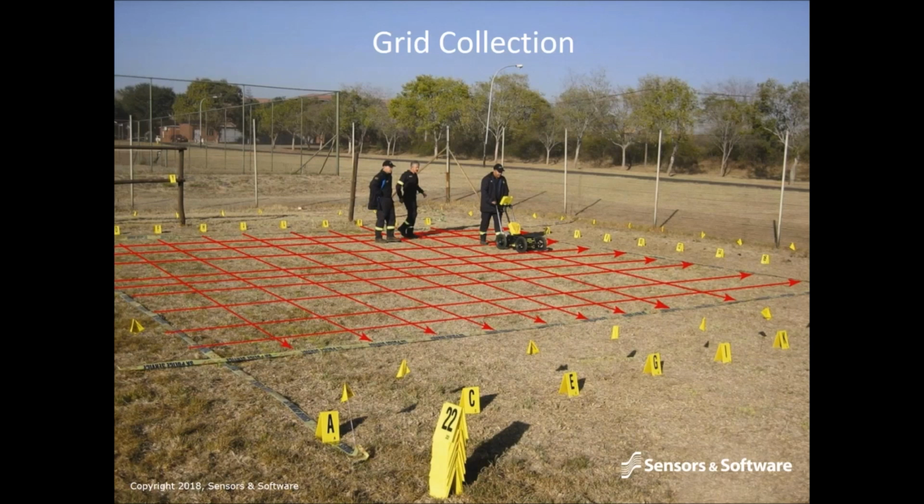Now, a grid scan involves laying out a rectangular survey grid with appropriately spaced lines. You can think of a grid scan as a series of organized line scans. And collecting a grid scan forces you to cover every square foot of the area you are interested in. So in theory, you should not miss anything.